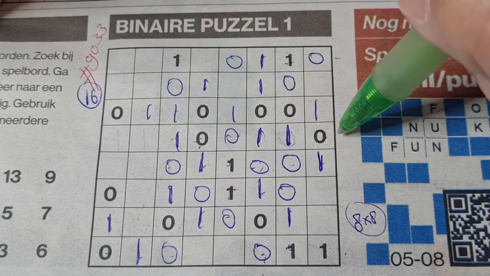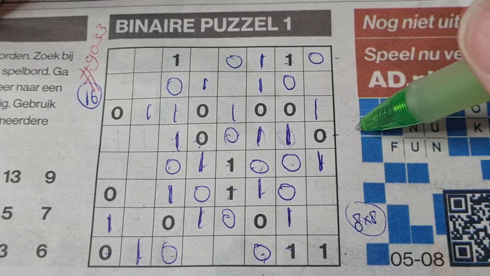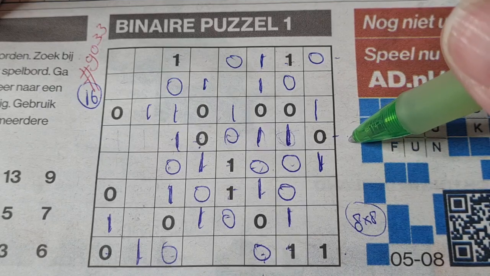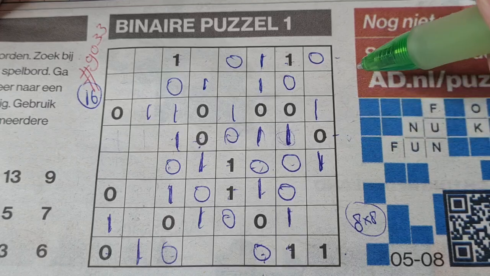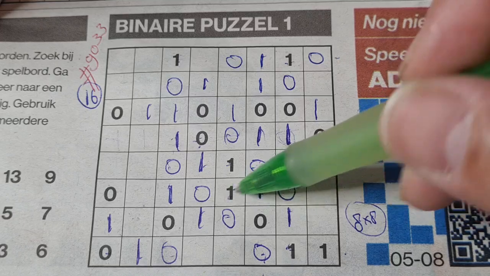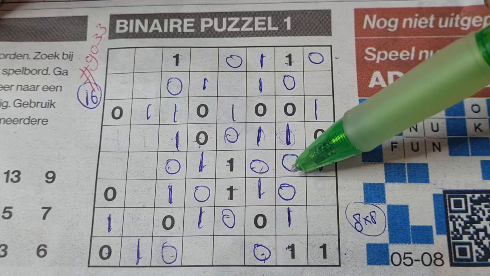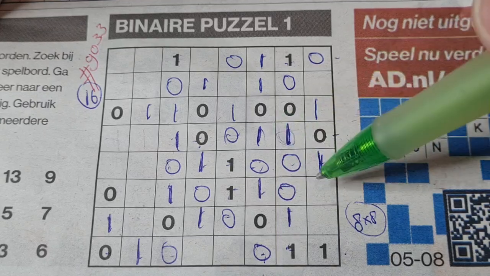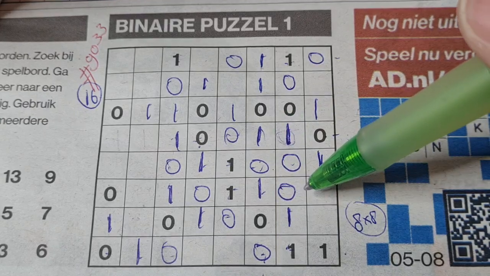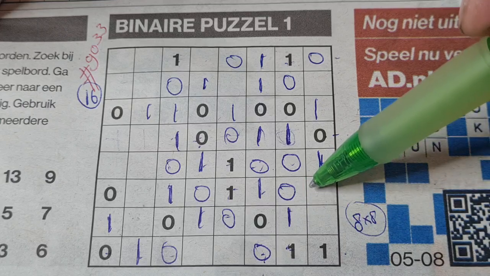This is almost the same. Yeah, I need to compare, but which column, which row?